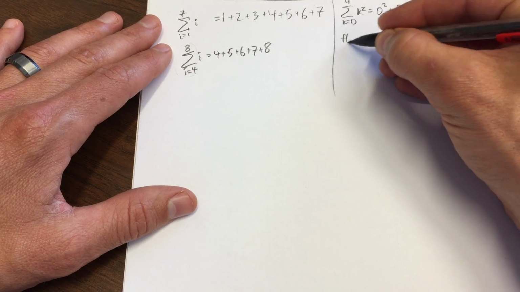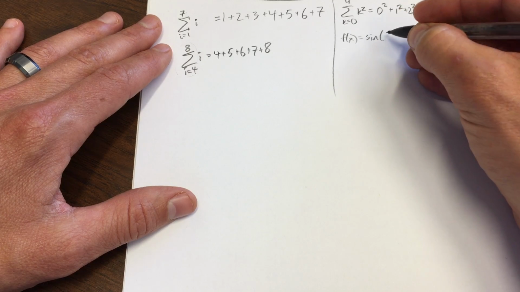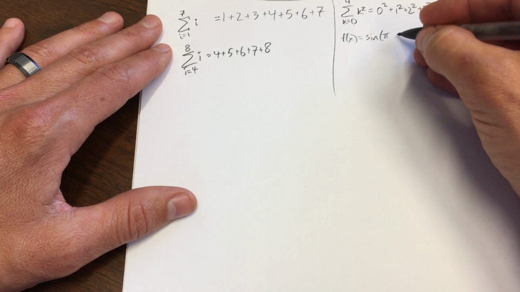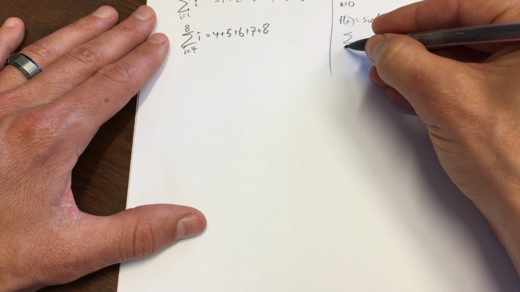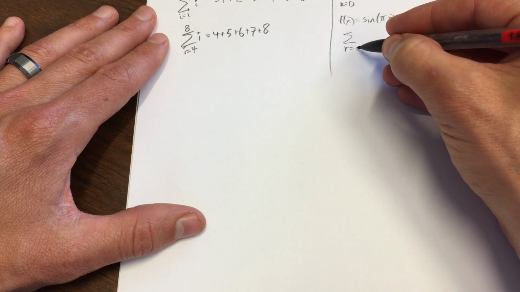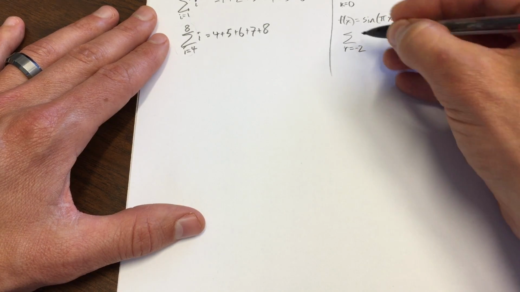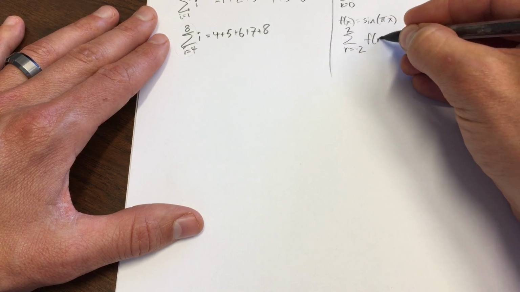You could also have some sort of function. Let's imagine that you knew f of x equaled the sine of pi x. Well, then it would be totally fair to say the sum, r equals negative 2 to 2 of f of r.